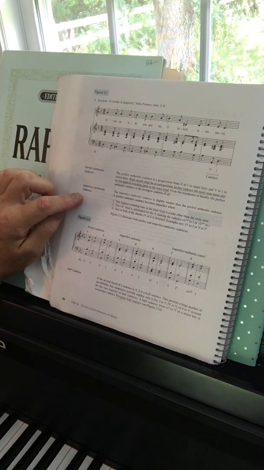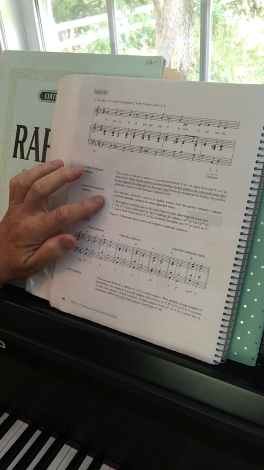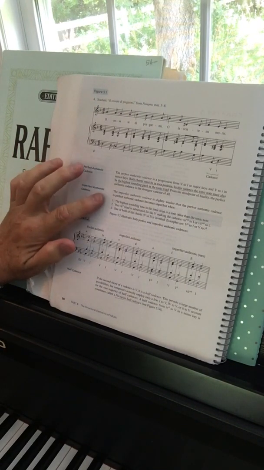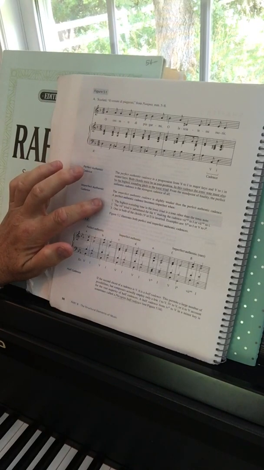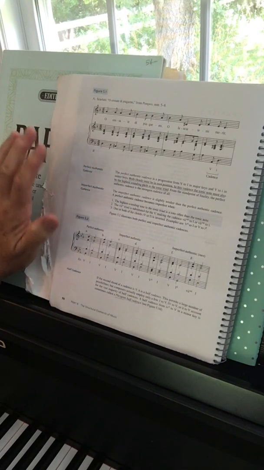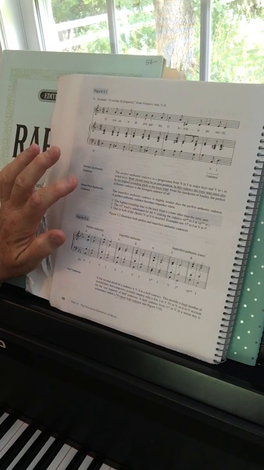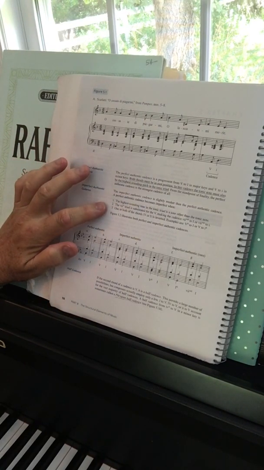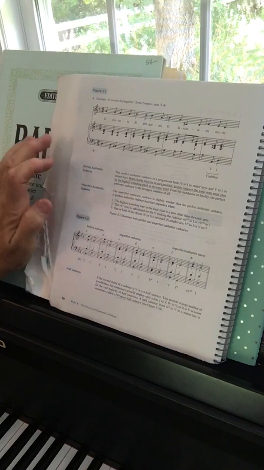Now an imperfect authentic cadence is just a little bit weaker. The highest sounding tone in the tonic triad could be something other than the tonic note. Sometimes, and this is important to remember, they might substitute the diminished 7 triad for the 5, so it would be 7-6 to 1 or 7-6 to minor 1. Or one or both of the chords could be inverted.